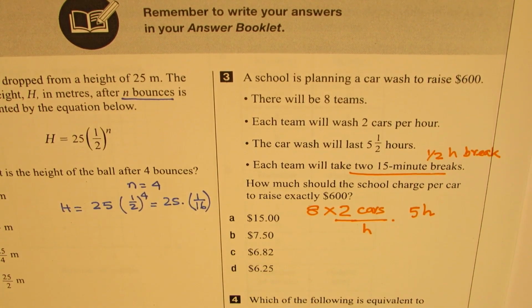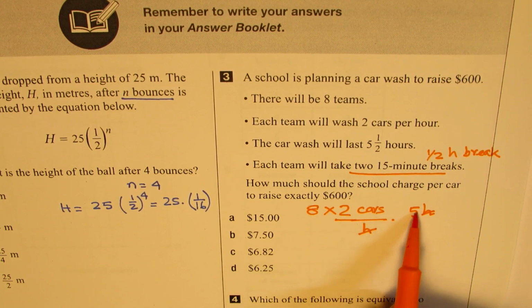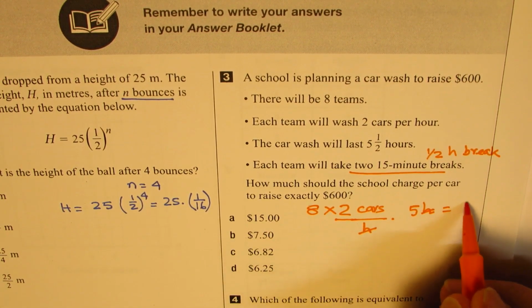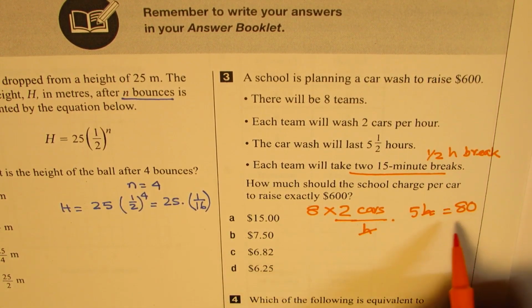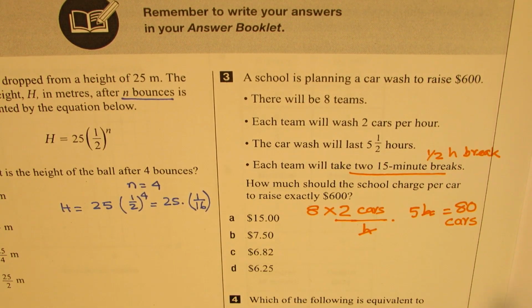Do you understand? Now, if they work for 5 hours, how many cars are being washed? Hours and hours cancel. 5 times 2 is 10, times 8 is 80. So we have 80 cars to be washed. Now what do we need? We need $600 after washing these 80 cars. How much should we charge per car?